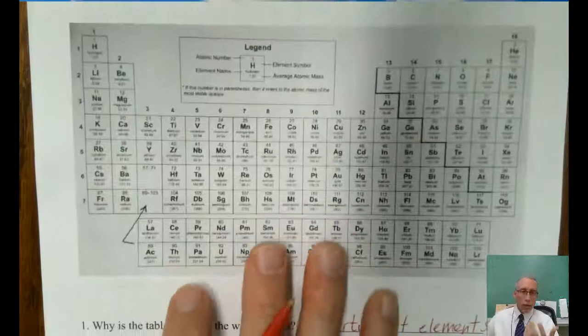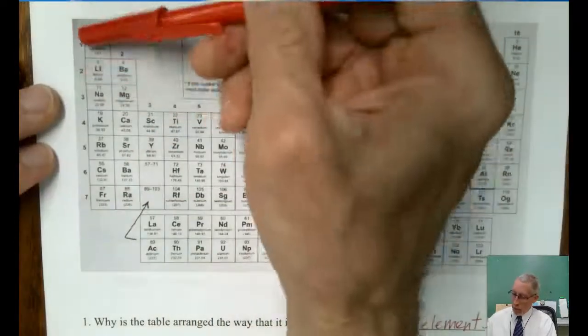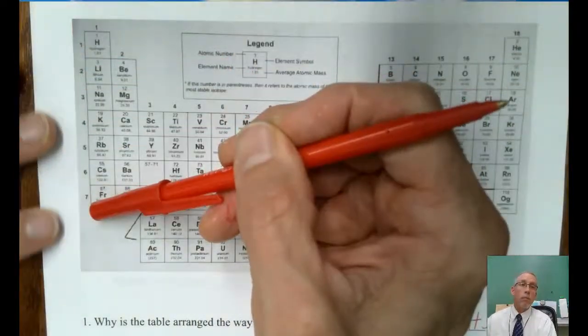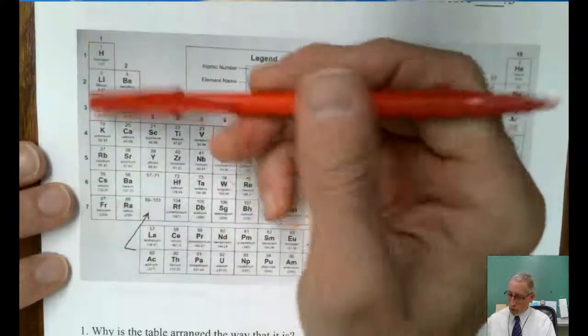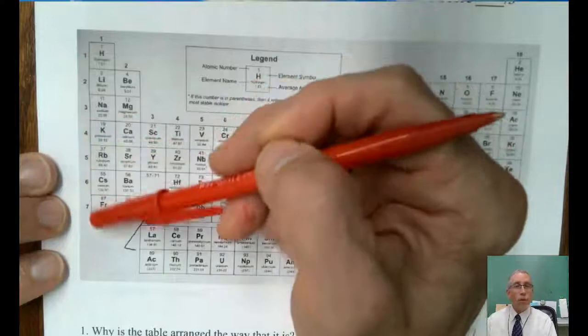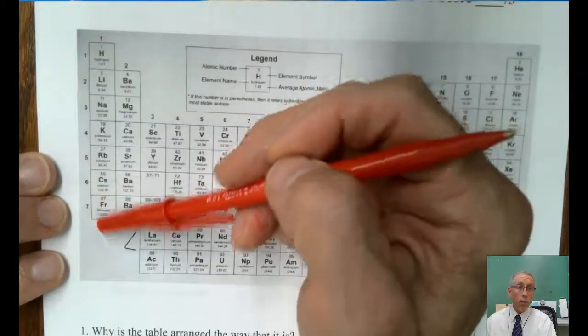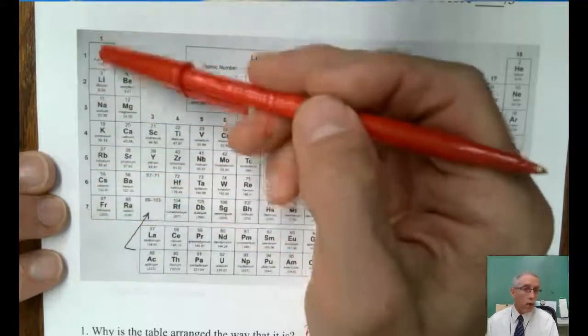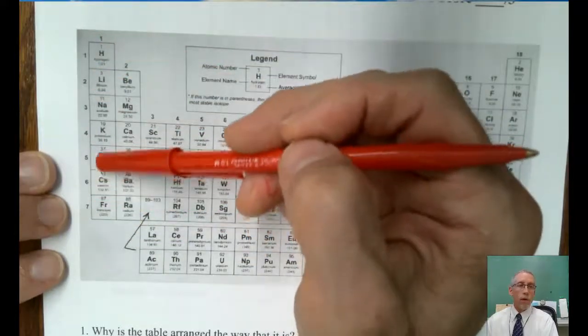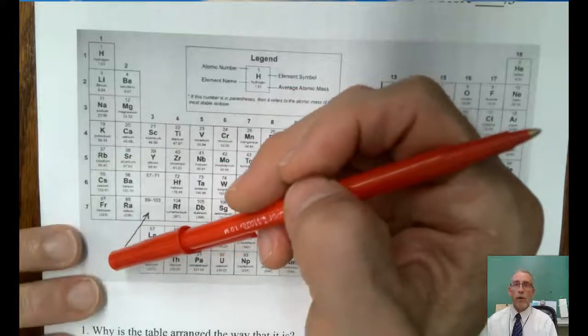So we'll see a little bit later in this chapter that if we look at, for example, the very first column, we call that group 1. They also have another special name that we don't need to worry about now. They all have very similar properties. In fact, some of them are explosive. That's a property that they share. Hydrogen is explosive. Some of these will even explode if you put it in water, of all things.